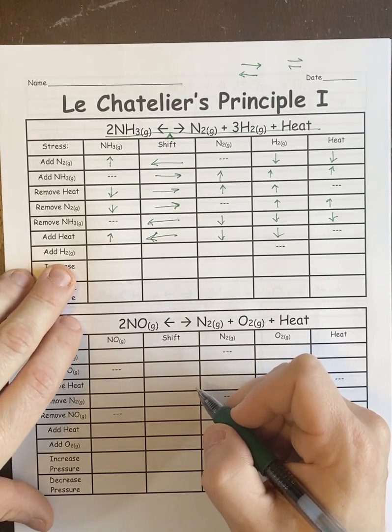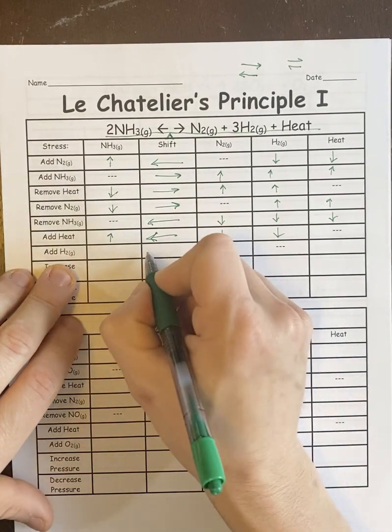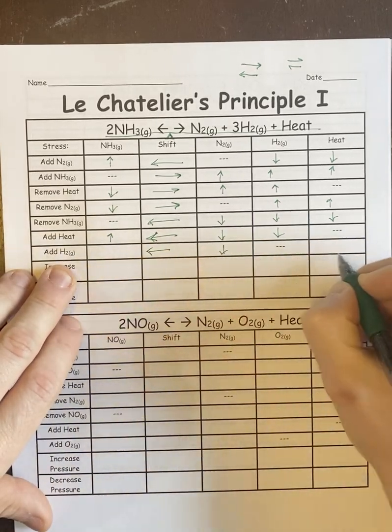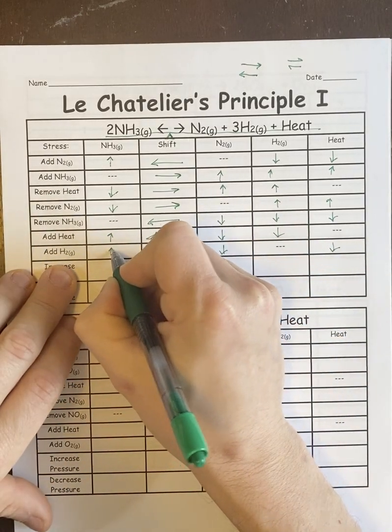Add H2. So H2 is on the right, so if I add it, it's going to be heavier. The left side goes up. Right side decreases, left side goes up.